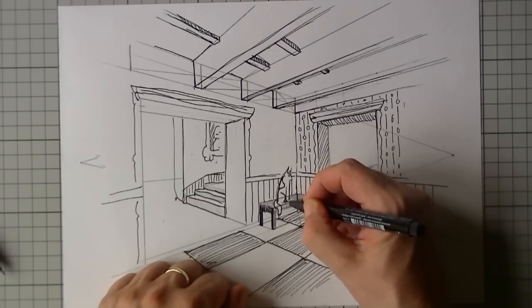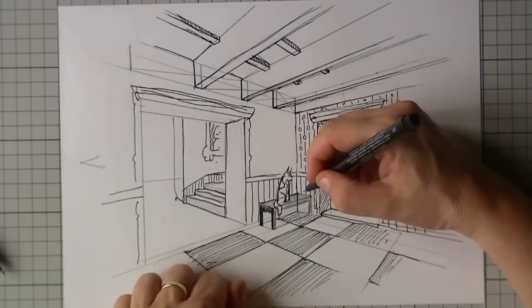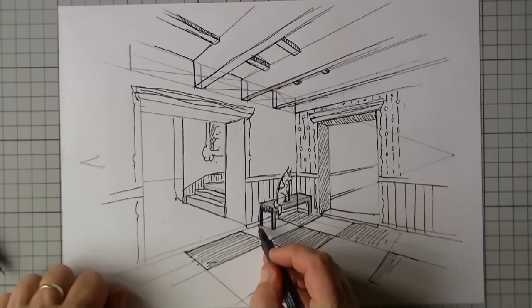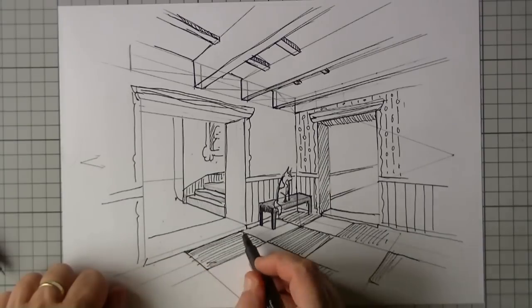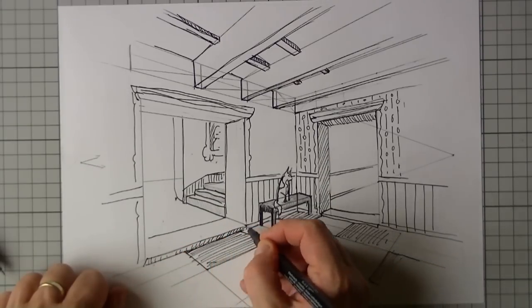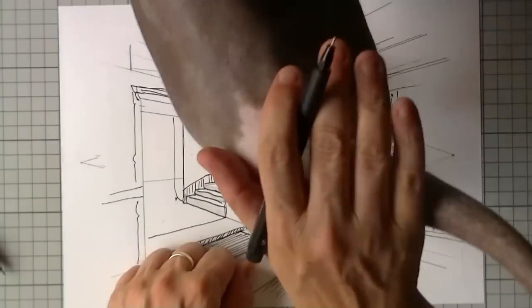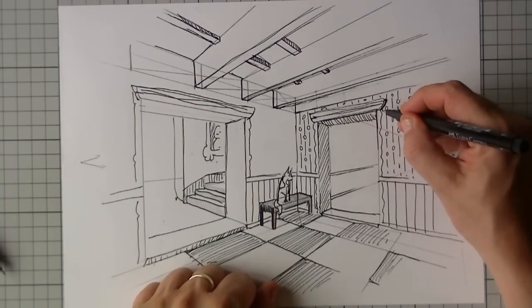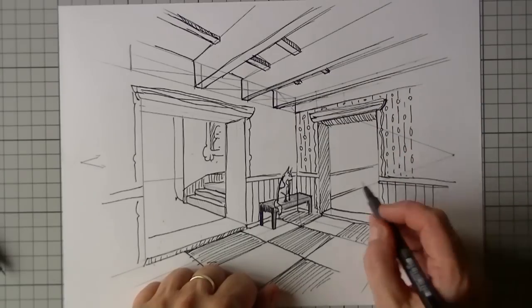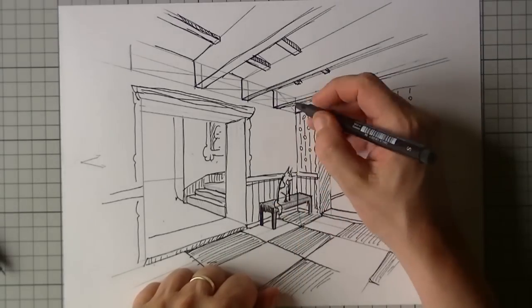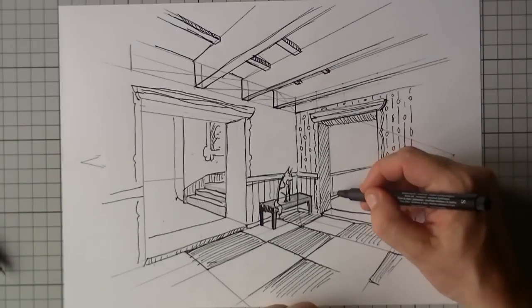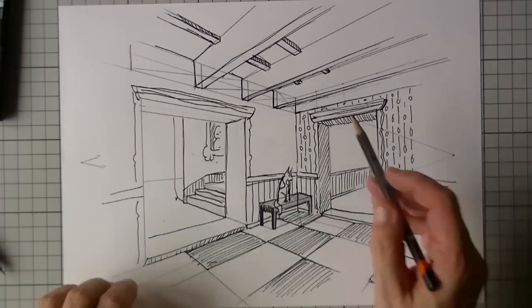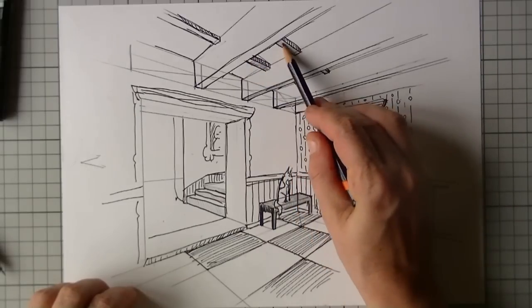Here's my cat, for instance, sitting on the table, nicely in the center of my room, and I'm putting in more and more detail. Hey, that's my cat. So you can see you can easily go all the way you want. And that's the nice thing about putting in your first lines correctly.